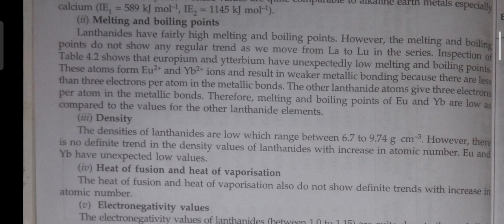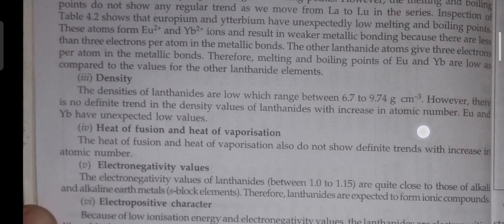These atoms form Eu2+ and Yb2+ ions and result in weaker metallic bonding because there are less than 3 electrons per atom in the metallic bond. The other lanthanide atoms give 3 electrons per atom in the metallic bond. Therefore, melting and boiling points of Eu and Yb are low as compared to the values for other lanthanide elements.